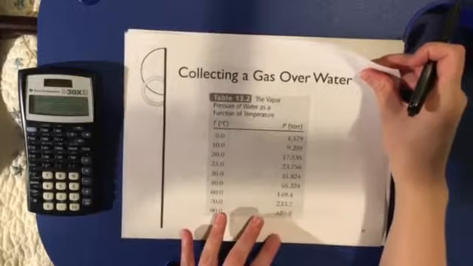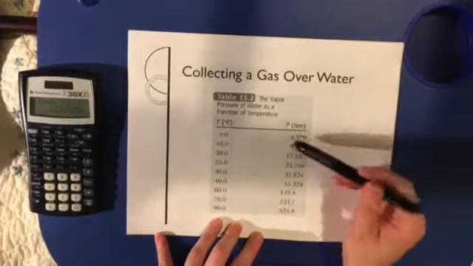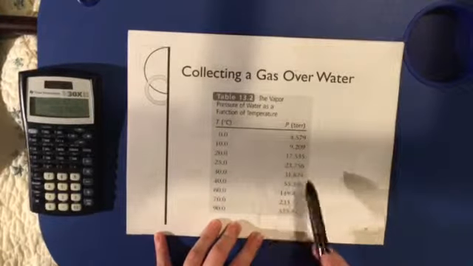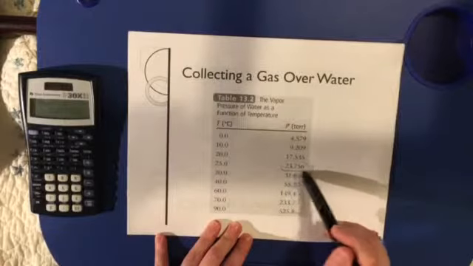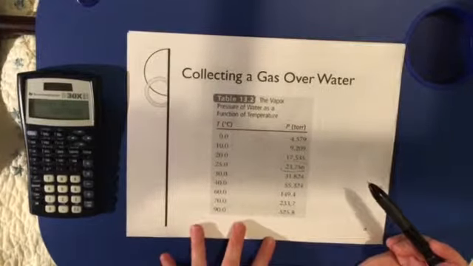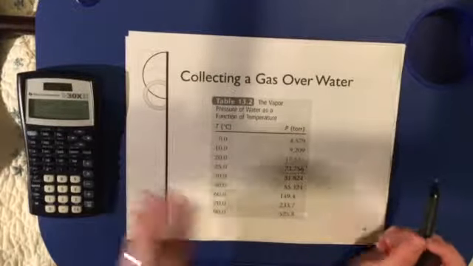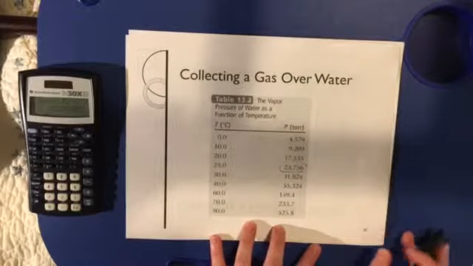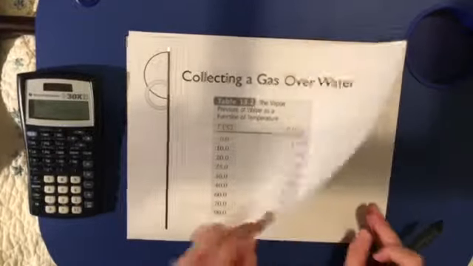And so here you would use the vapor pressure of water as a function of temperature at that temperature. So if it's at room temperature, you know that this is how much pressure of water would be above that solution. This is the vapor pressure, so that's a constant amount of water vapor above liquid water at any given time.